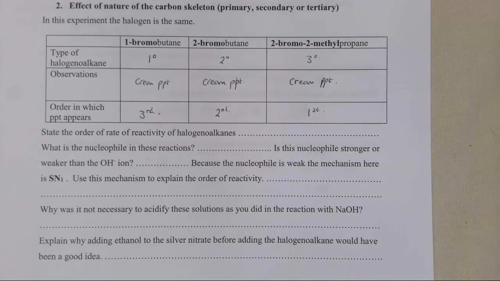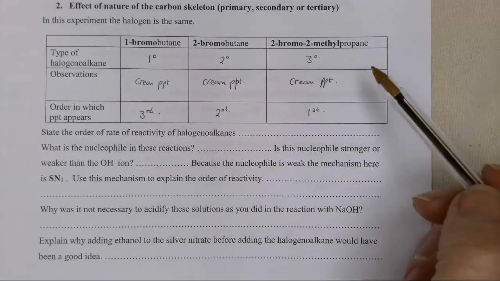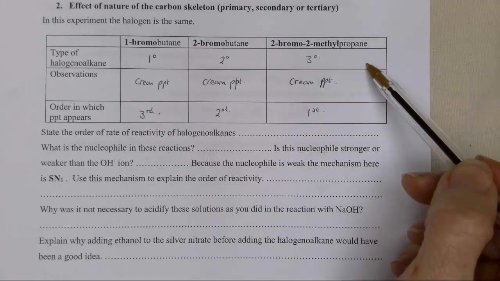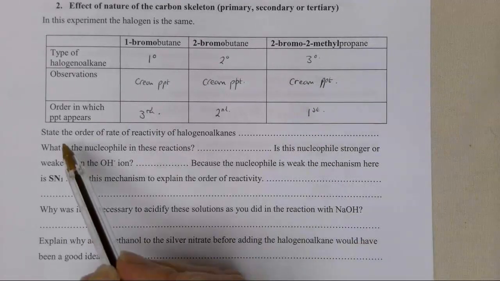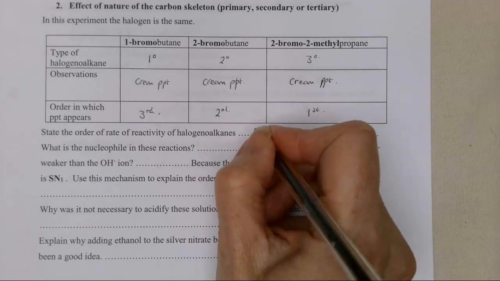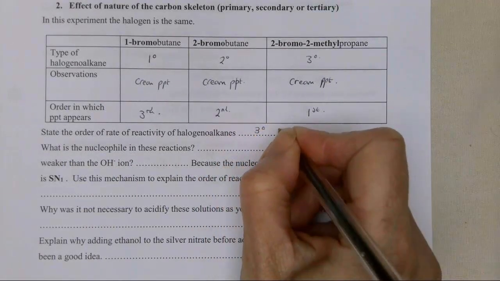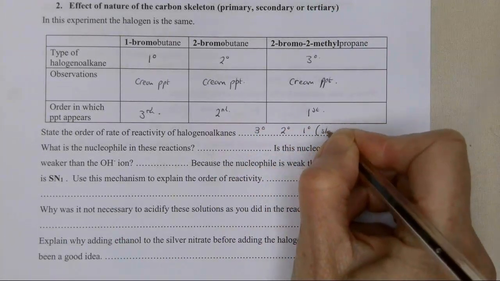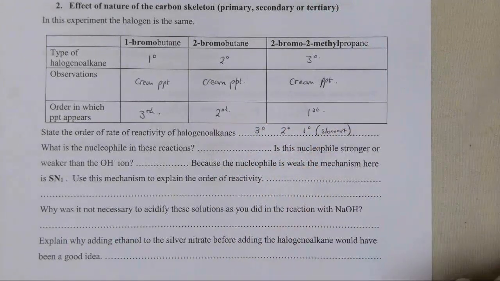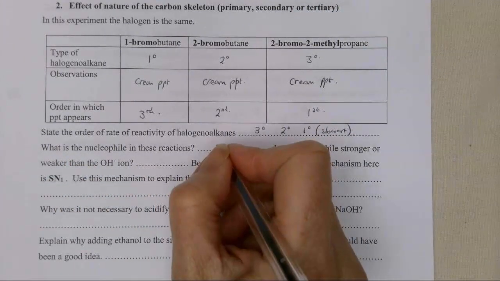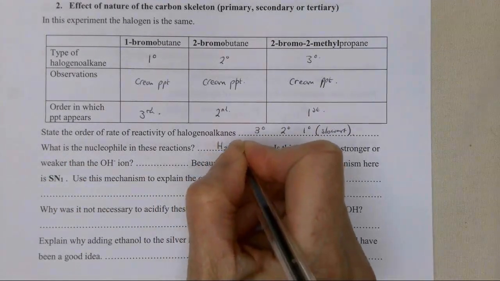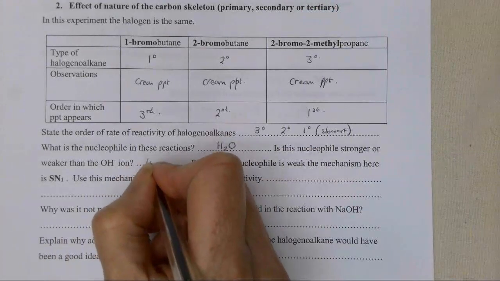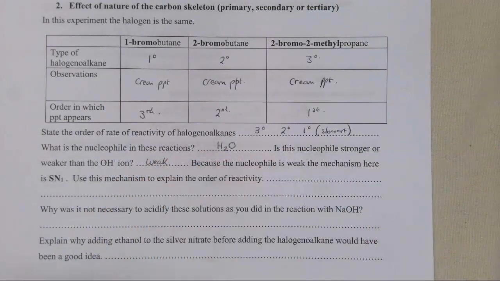Now the reason for that is due to the mechanism that they have to undergo with water. So the order of the rate of the halogenoalkanes is the tertiary is the fastest, then the secondary, then the primary, and that's the slowest. So the nucleophile in this reaction is the water. Now water is a weak nucleophile.